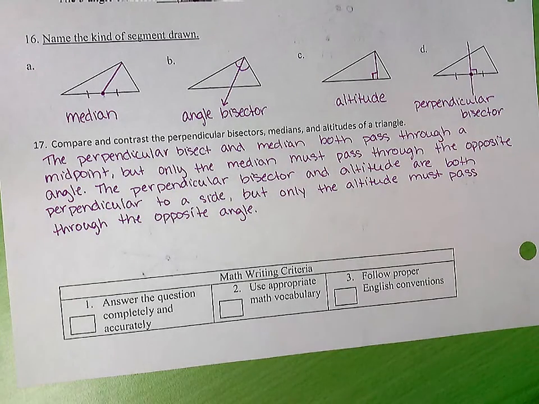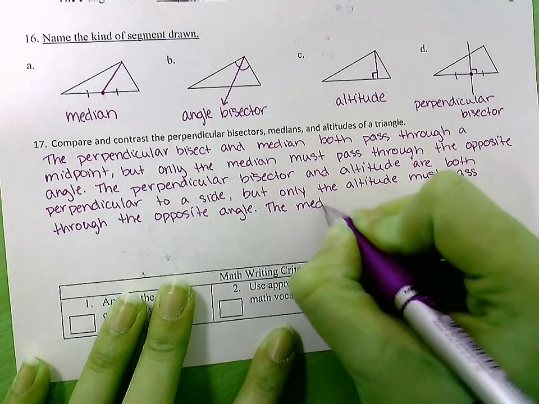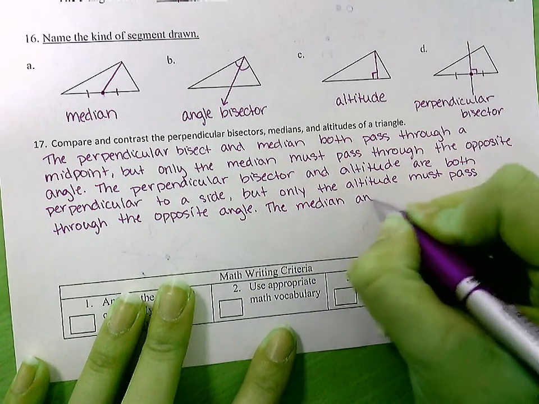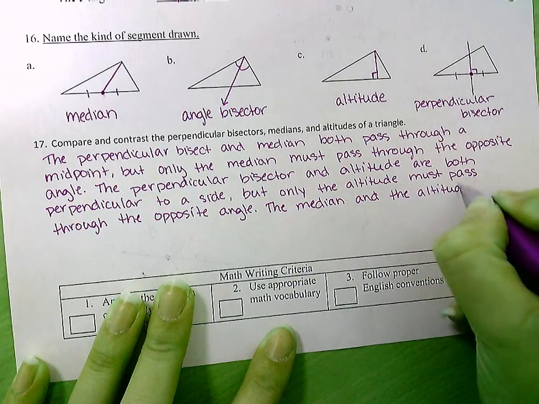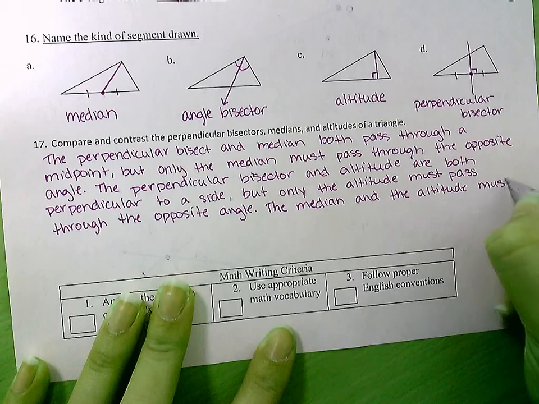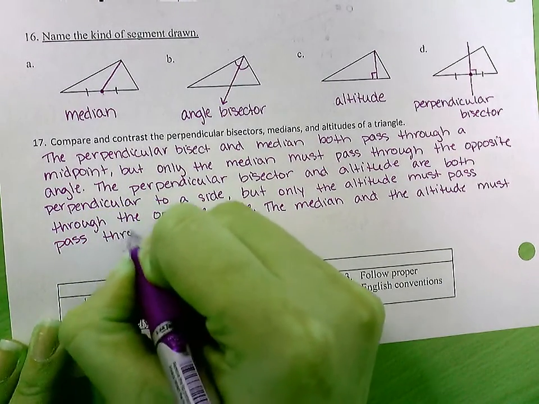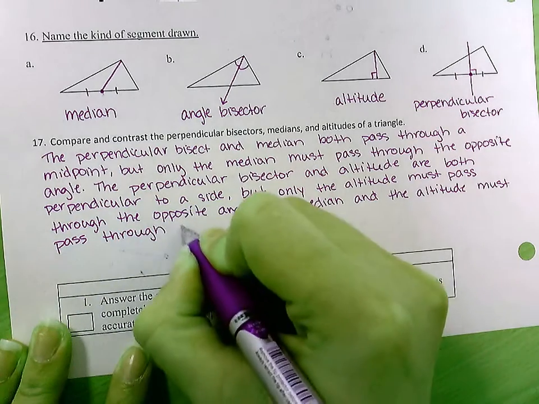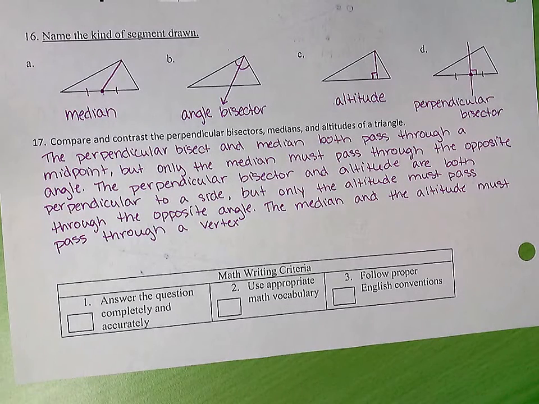Okay? So, the median and the altitude must pass through a vertex. Okay?